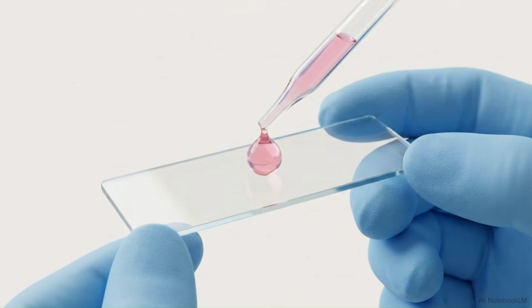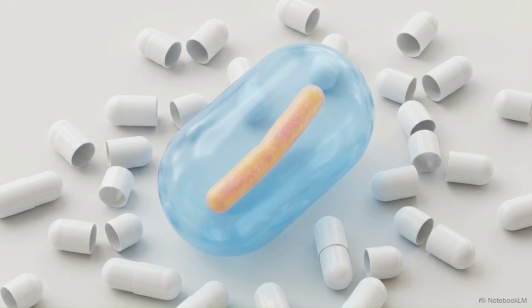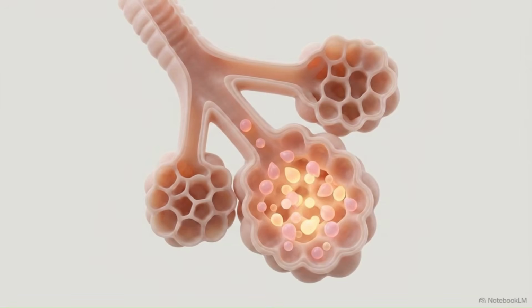This dense lipid composition is exactly why the organism holds on to specialized laboratory stains, giving it the clinical designation of an acid-fast bacillus. Because of this thick, waxy armor, standard broad-spectrum antibiotics fail against the bacteria. We have to use highly targeted drugs to break it down.